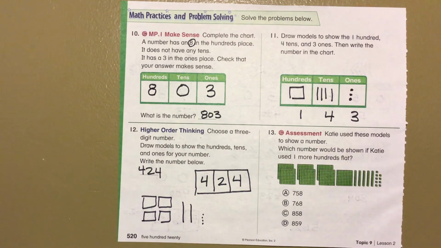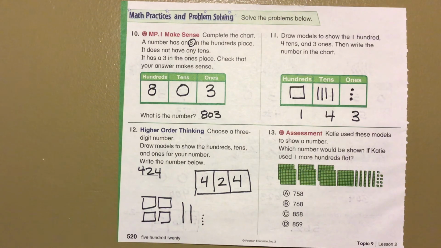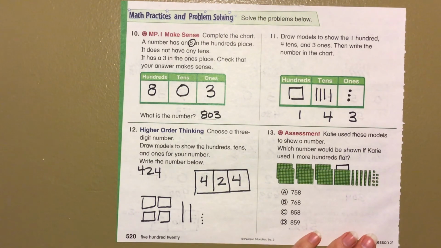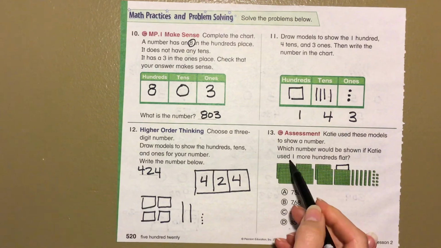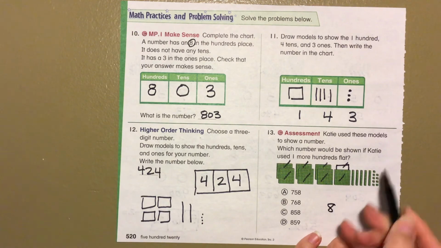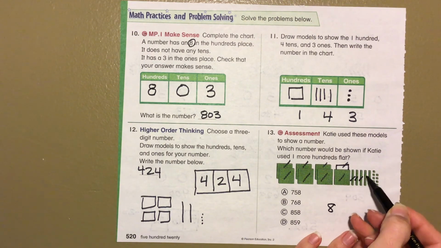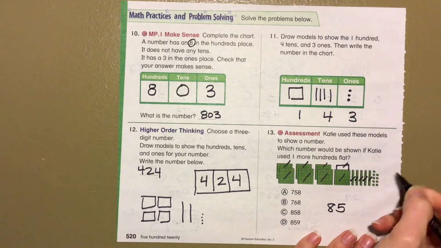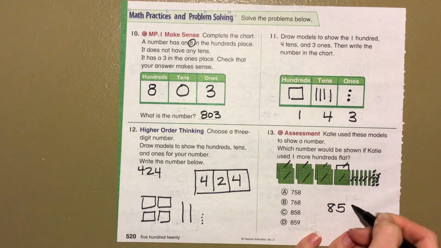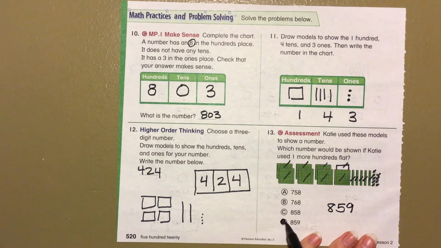All right, then our assessment, our final one. Katie used these models to show a number. Which number would be shown if Katie used one more hundreds flat? So what we have to do is figure out what we had there, and then we have to add one more. What I'm going to go ahead and do now is I'm going to add just one more back here. All right? So let's count those up. Let's see how many hundreds we have. 1, 2, 3, 4, 5, 6, 7, 8. So we have 8 hundreds. How many tens? 1, 2, 3, 4, 5. 5 tens. And how many ones? 1, 2, 3, 4, 5, 6, 7, 8, 9. So our number is 859. So the answer is D.